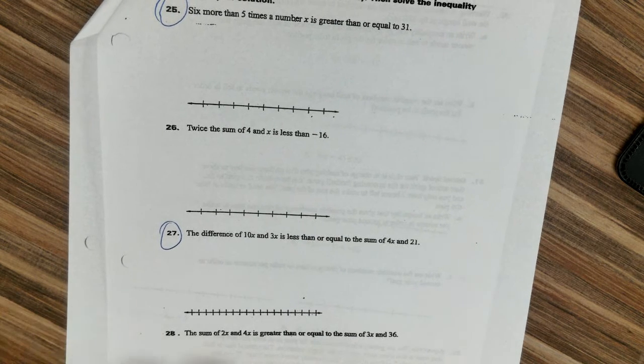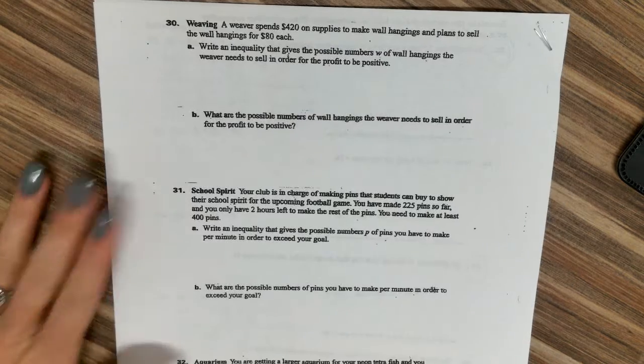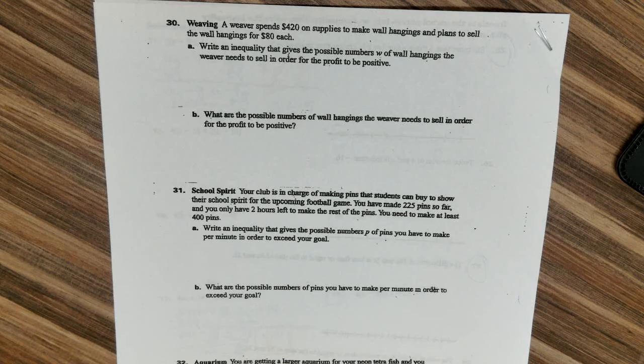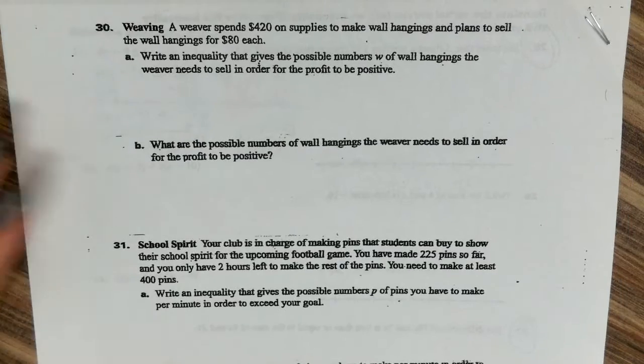Go to the back. We're going to do all the word problems that I'm going to help you set up, every single one of them. So all you'll have to do is what? Solve them. All right, y'all ready? Number 30. A weaver spends $420 on supplies to make wall hangings and plans to sell the wall hangings for $80 each.